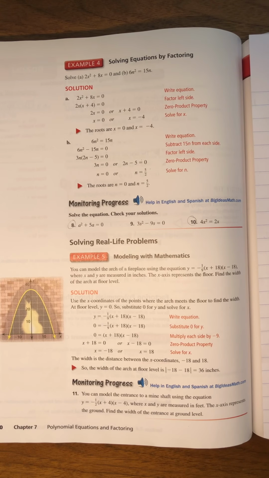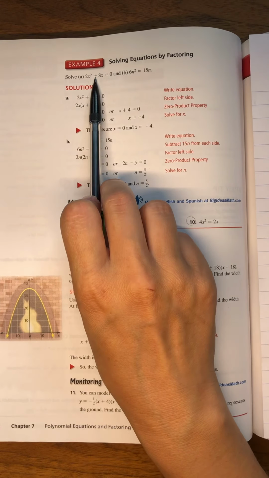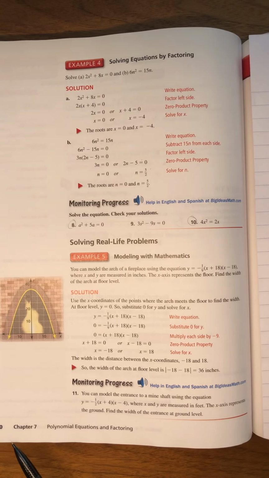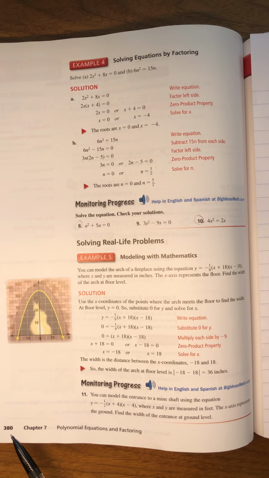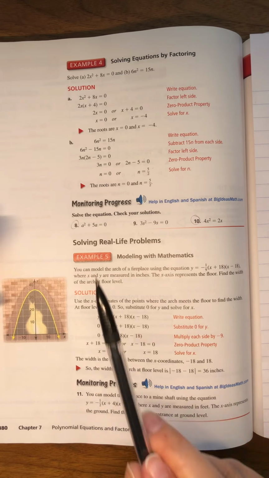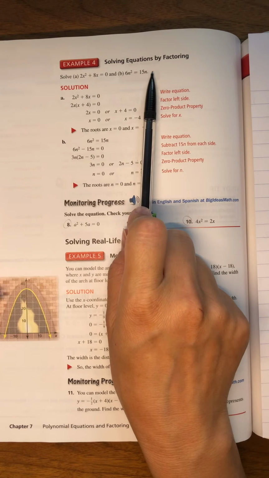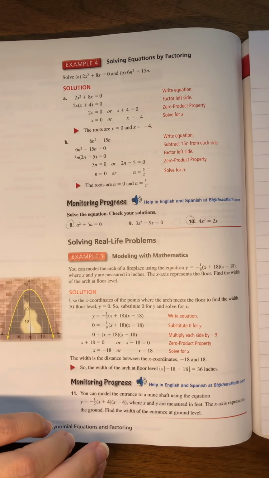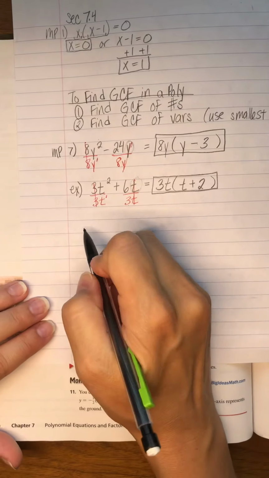We're going to continue working in section 7.4. We're looking at example 4 here. I'm on page 380. Okay, in example 4, we're going to solve the equation by factoring. So let's write down some steps of how to solve the equation by factoring.